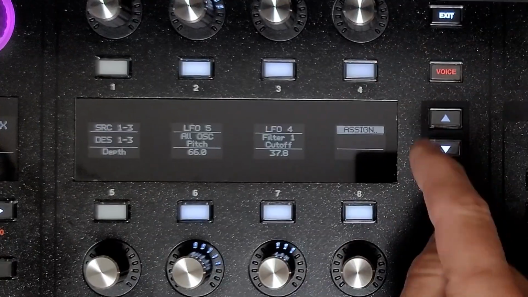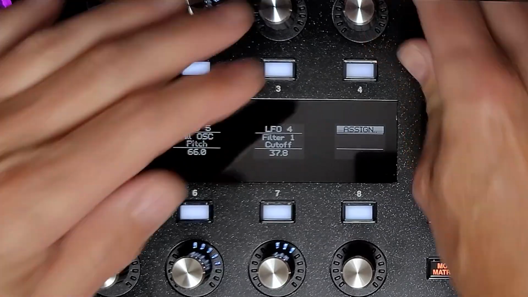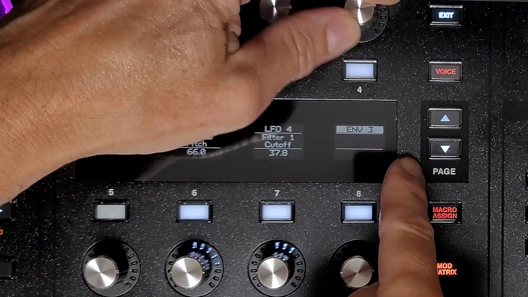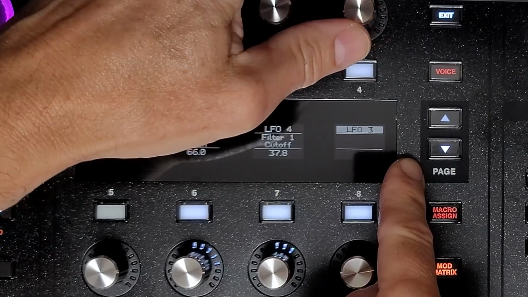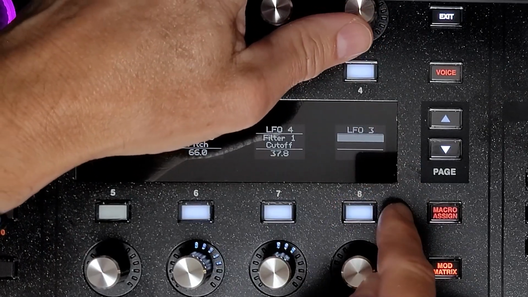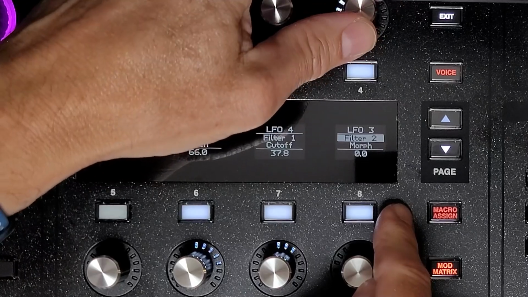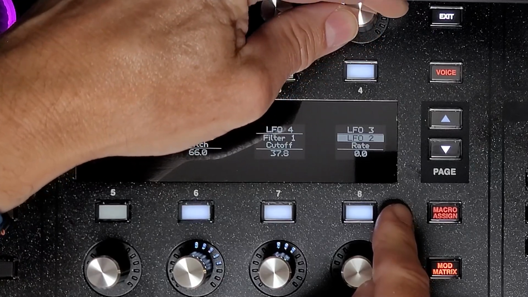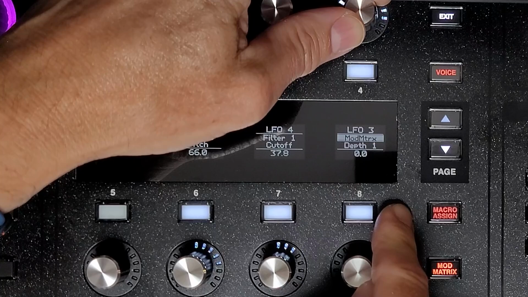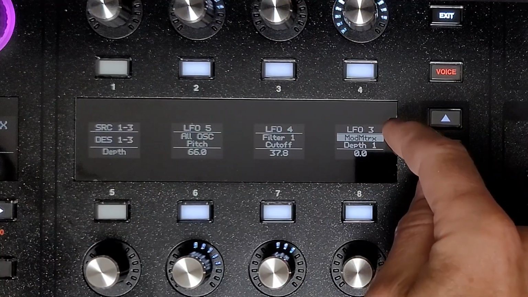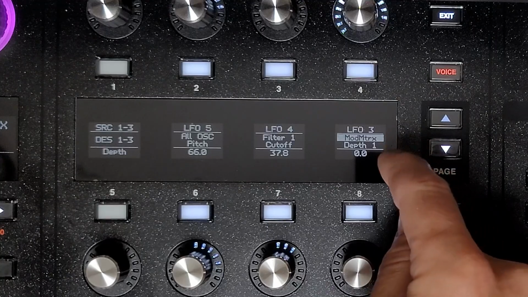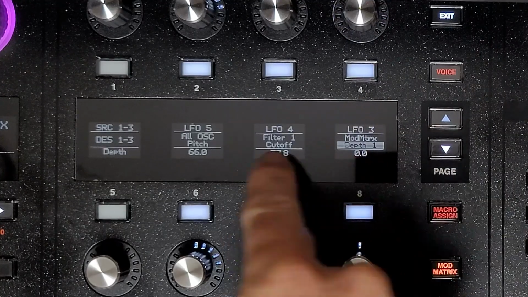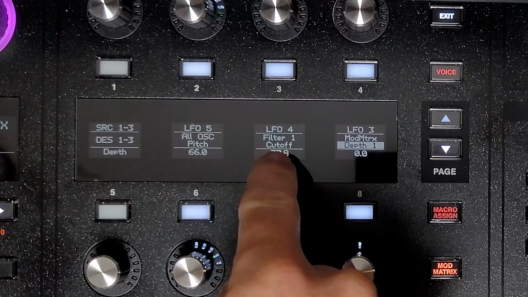Let's do another one. Over here, we could say we want to modulate from LFO3, and for that, we want it to modulate the modulation. So if we go into mod matrix, LFO3 is going to modulate the destination of the mod matrix, and what we're going to modulate is the depth of slot number 2.